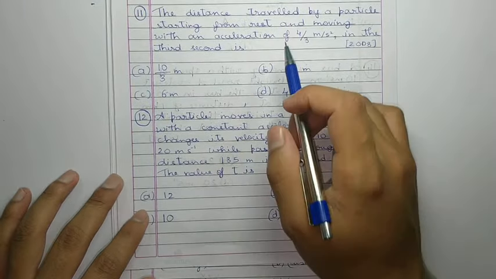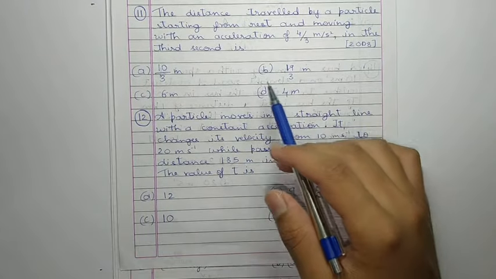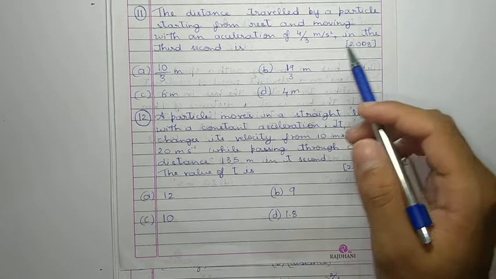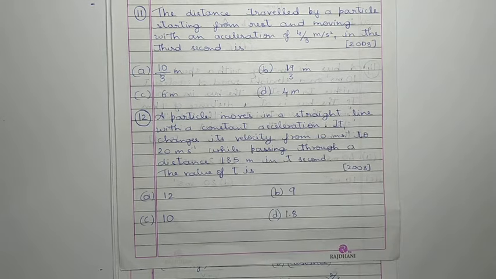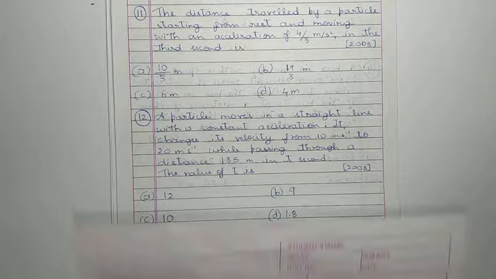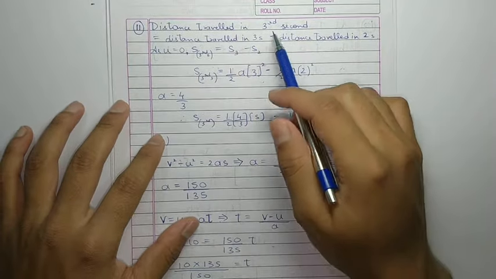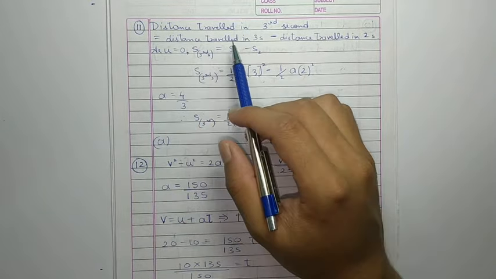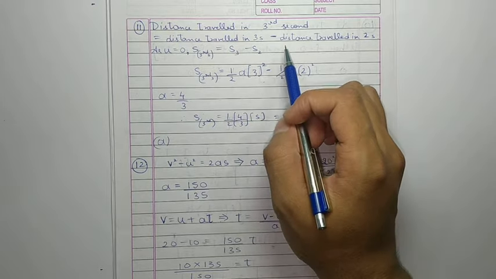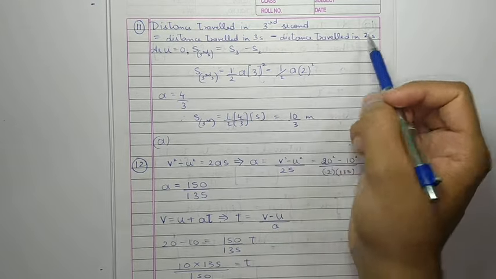11. The distance traveled by a particle starting from rest and moving with an acceleration of 4/3 meter per second square in the third second is... Distance traveled in the third second is given by the total distance traveled in 3 seconds minus the total distance traveled in 2 seconds.